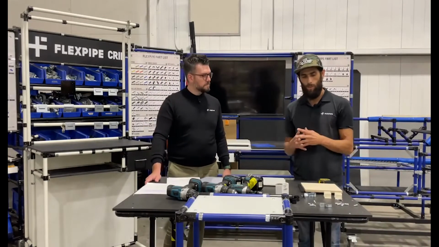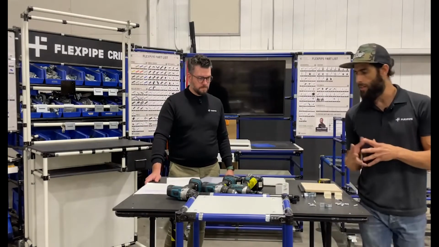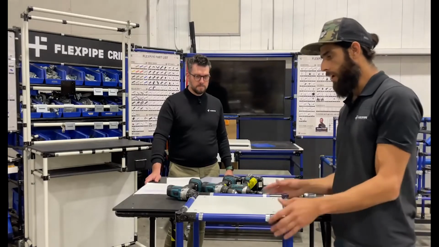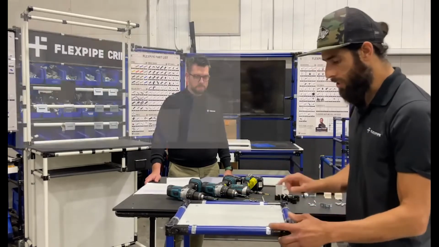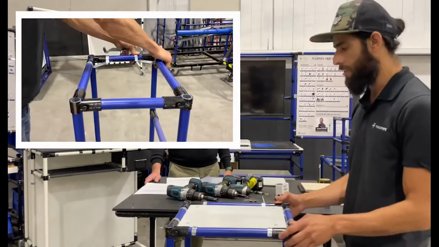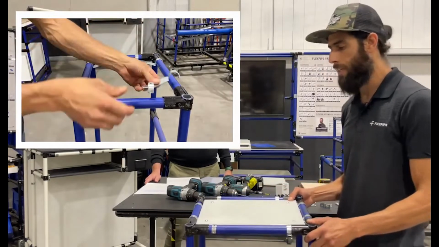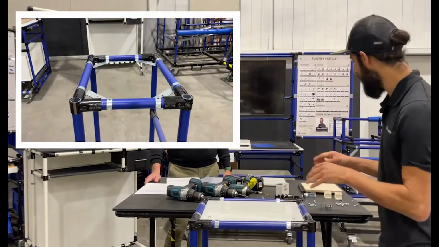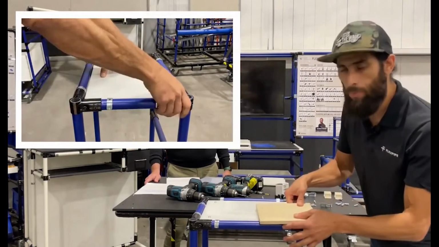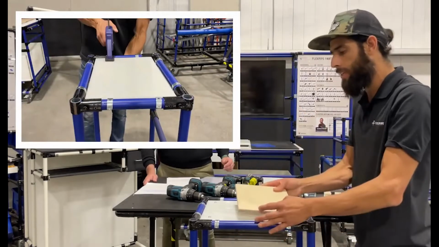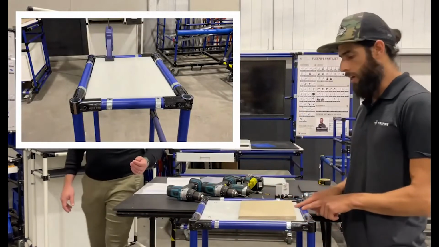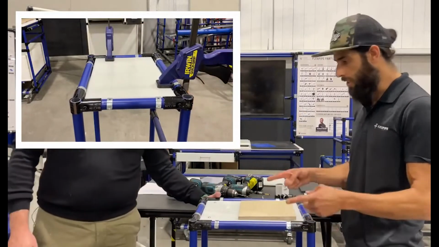And then the other one that we do a lot of here, which is another very common one, is using the AI corners. So basically this setup here where we're going to be having an inset. So now the surface is not on the top of the structure, but it's now sitting within the perimeter of your structure. So this is what we're doing.